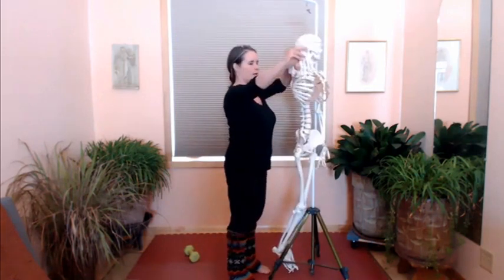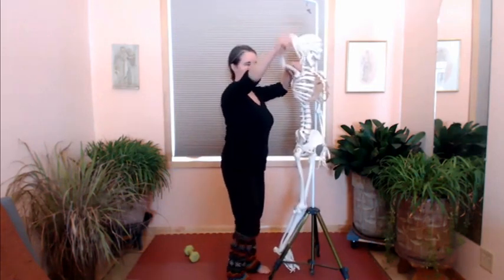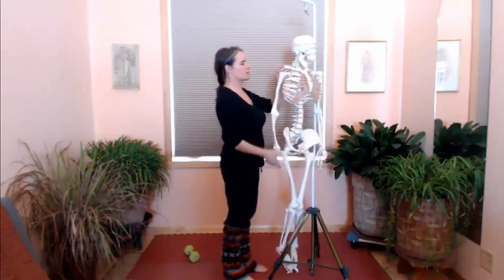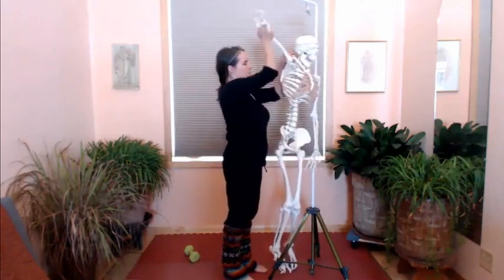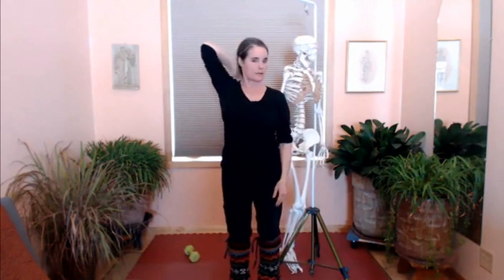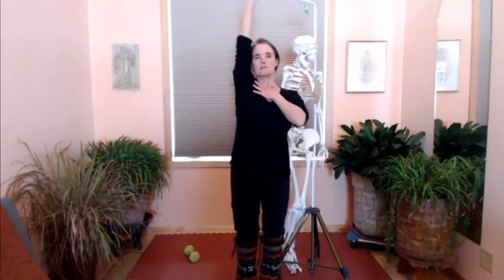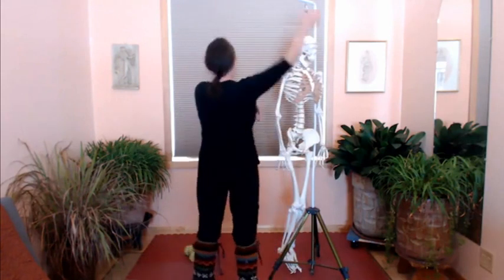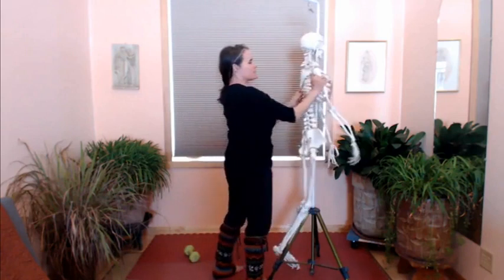But if I wanted to go above 90 degrees, then I need to recruit the next joint, which is where the collarbone meets the sternum. Then I can touch my ear and touch my tag and reach across. This gives me the full amazing range because the shoulder blade is free in a sea of muscles.